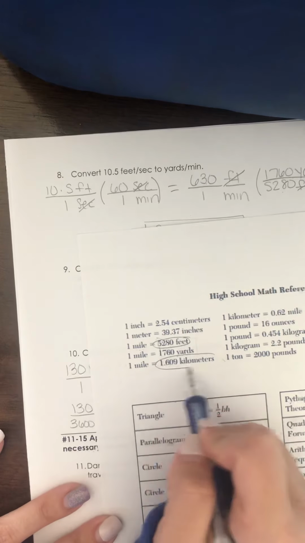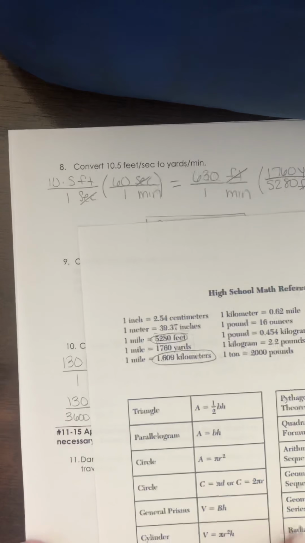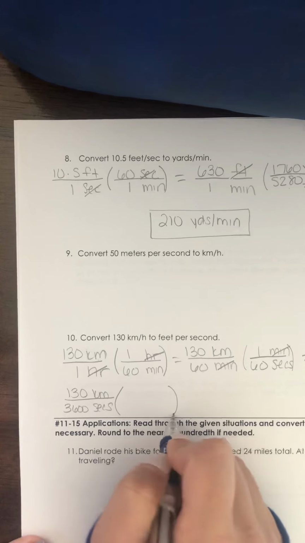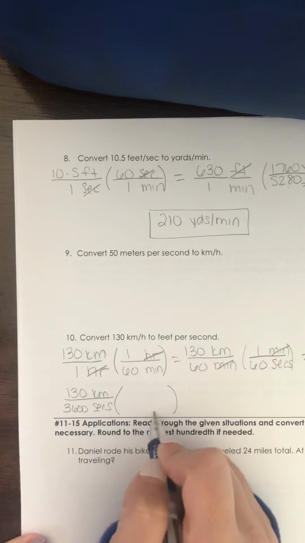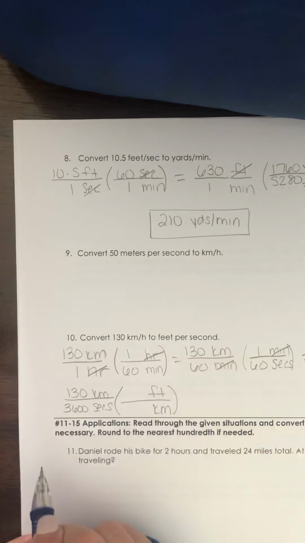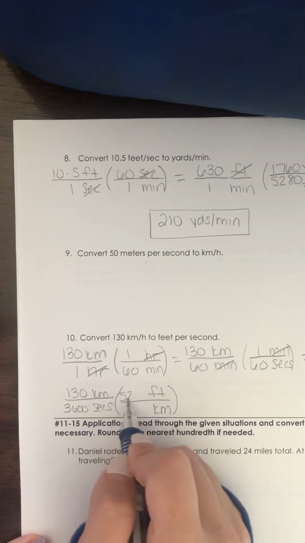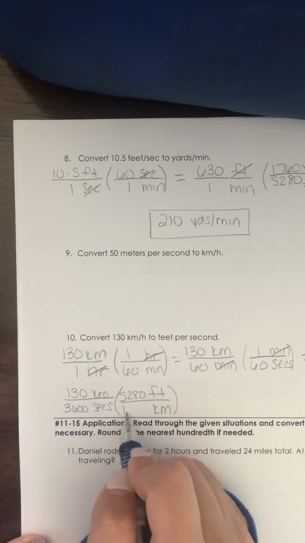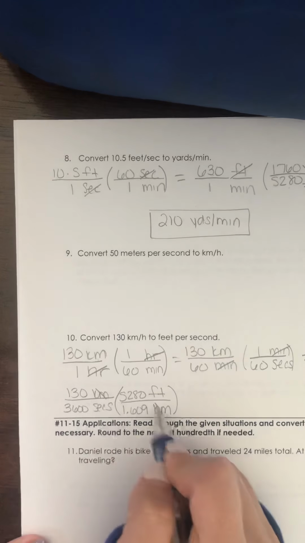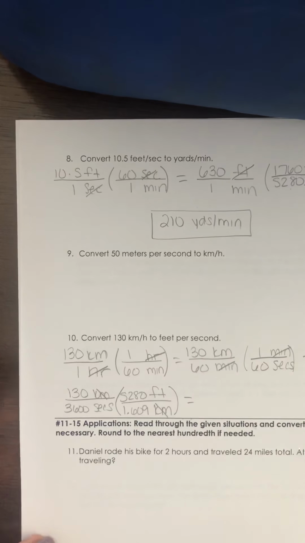So this and this are essentially equal to each other. So I'm going to multiply. I want the kilometers to go away because I want feet. So I'm going to put kilometers on the bottom, feet on the top. So I know 5,280 feet, 1.609 kilometers. So my kilometers are going to cancel.